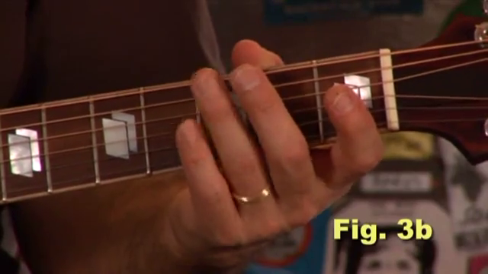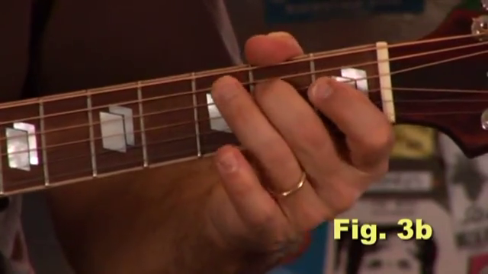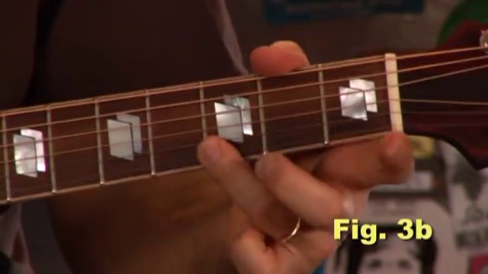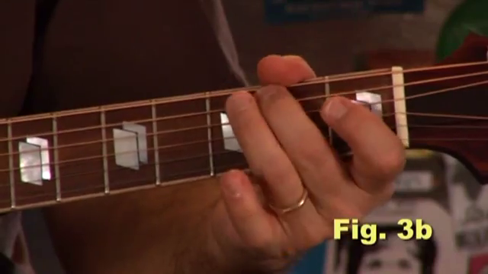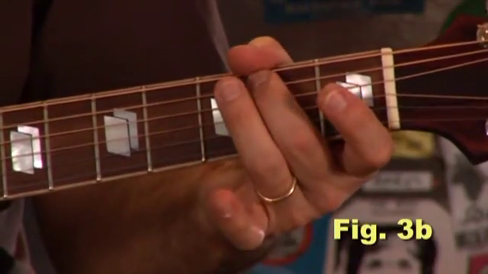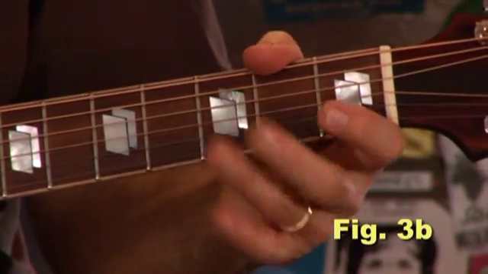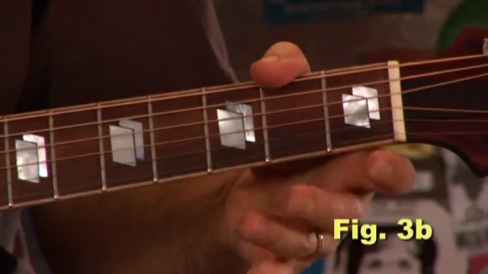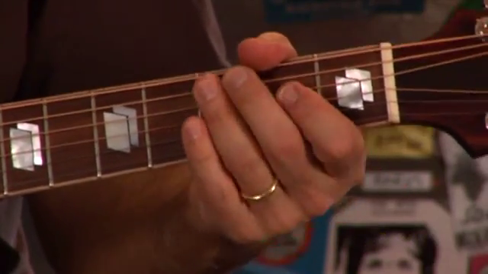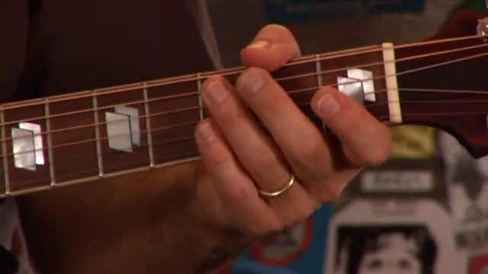So this is G major pentatonic, and I'm using open strings. We got the root, 2nd, 3rd, 5th, 6th. Root, 2nd, 3rd, 5th, 6th. And there's all kinds of different exercises you can do to help memorize the scale.